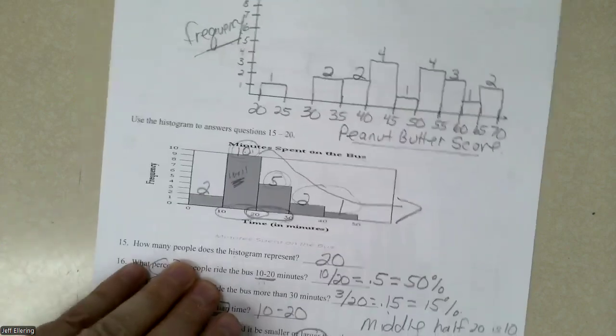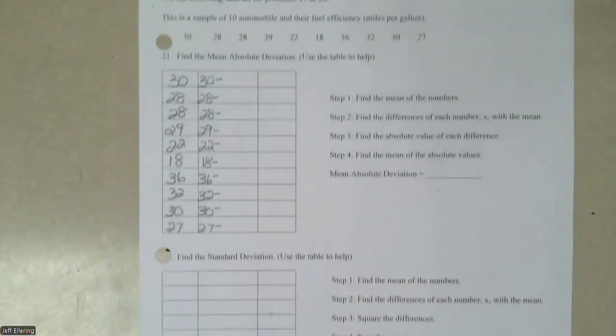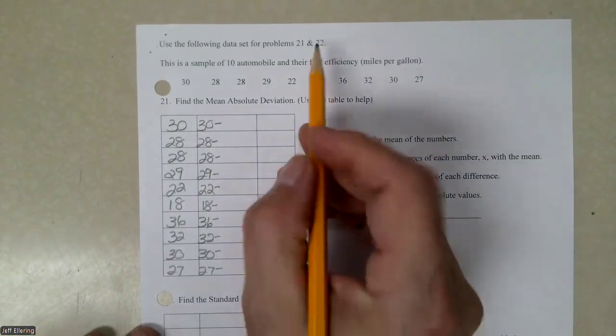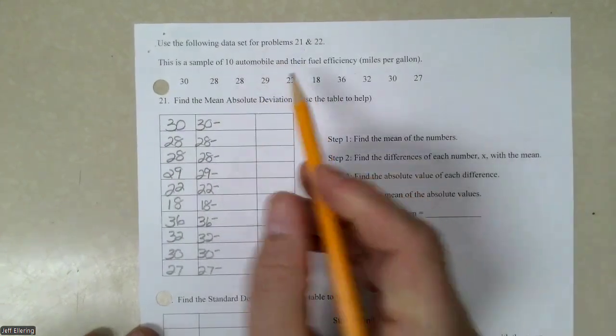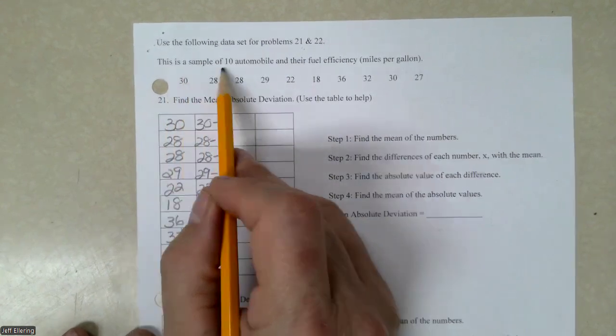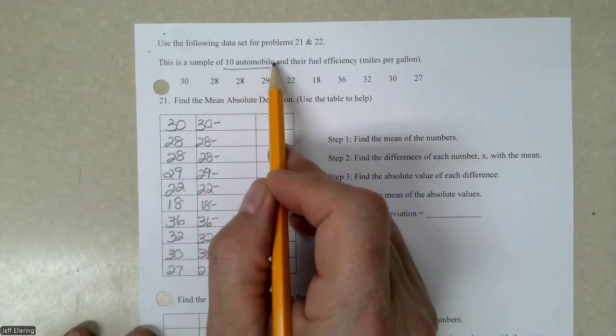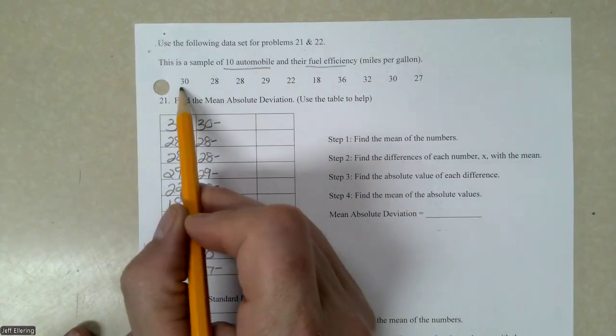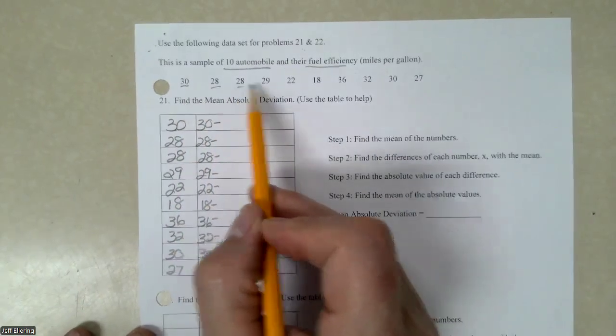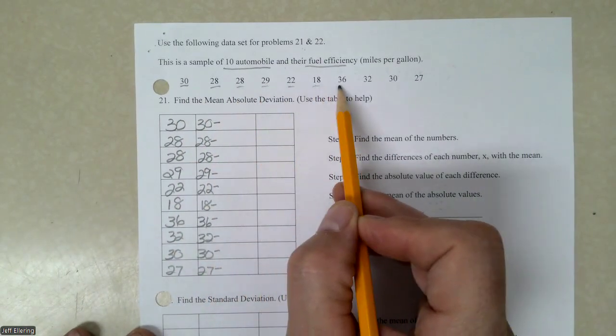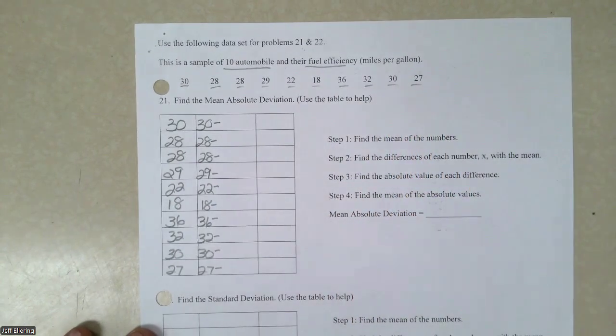All right, well, let's keep going. Okay, last page. Use this information for these 2 problems. This is a sample of 10 automobiles and the fuel efficiency. So 30 miles, 28 miles, 28 miles, 29, 22, 18, 36, 32, 30, 27.